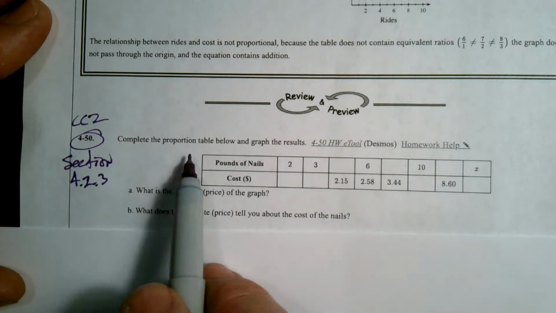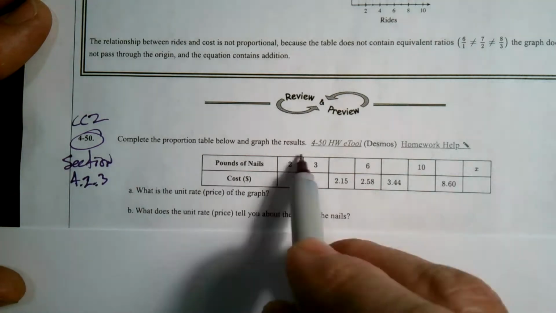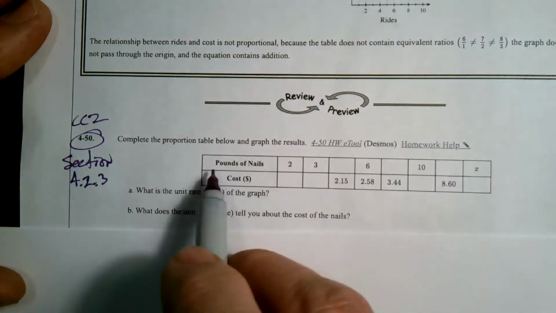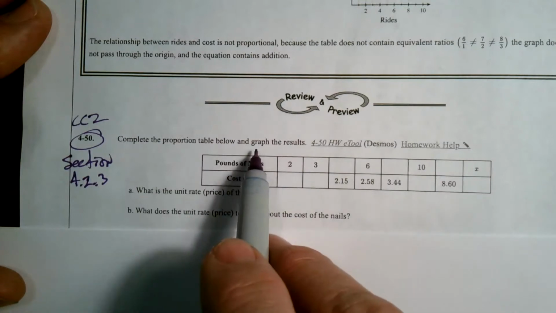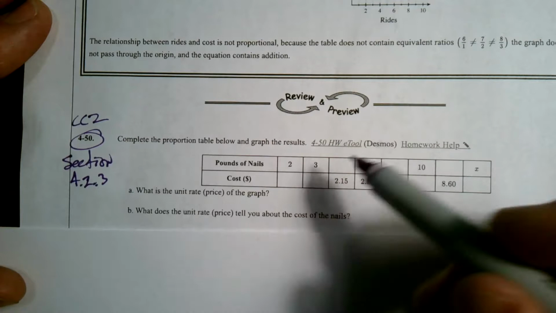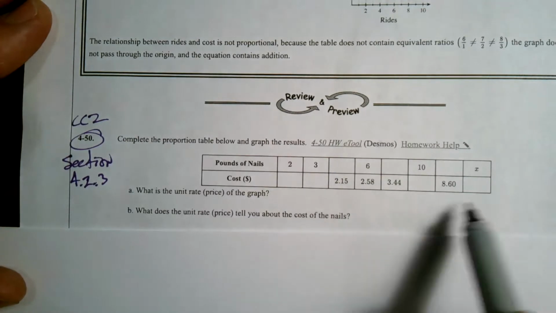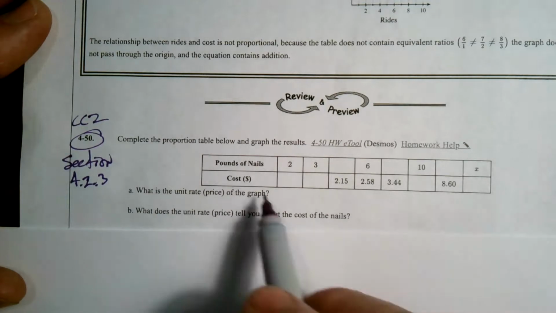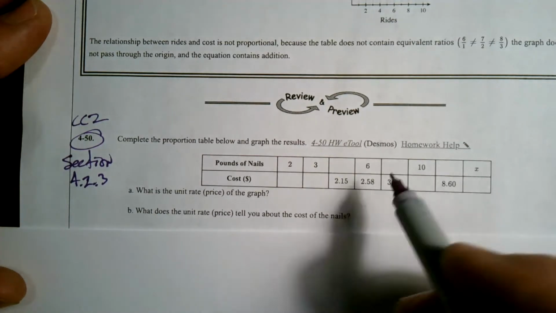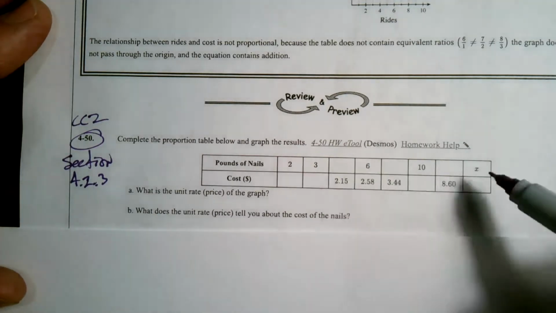Complete the proportion table below and graph the results. So they first want us to complete this table, and then we have to take that table and put it in terms of a graph. I would want you to recopy this table onto your own paper, and then we'll create the graph together. So I'm going to go ahead and complete the table as is here.